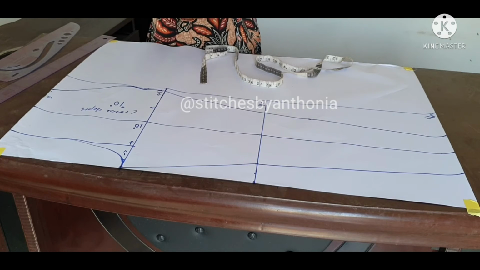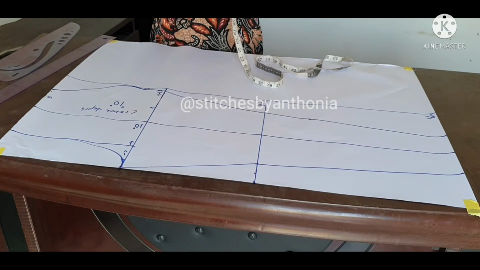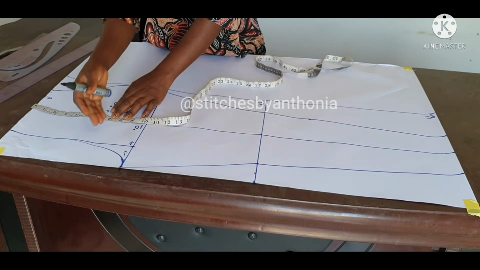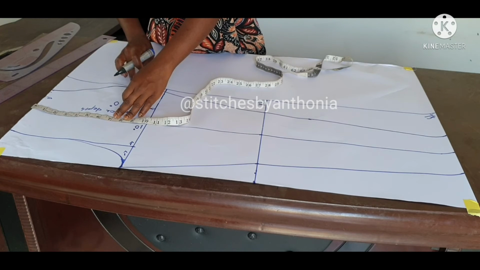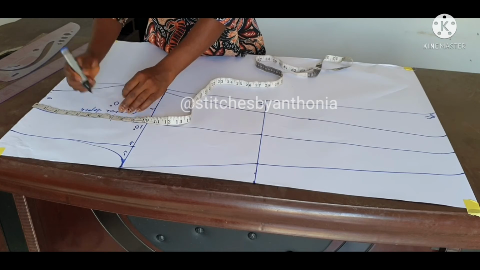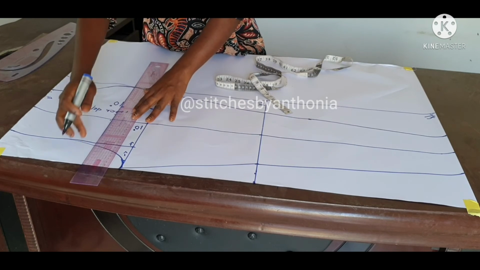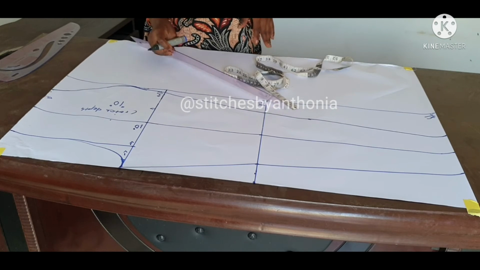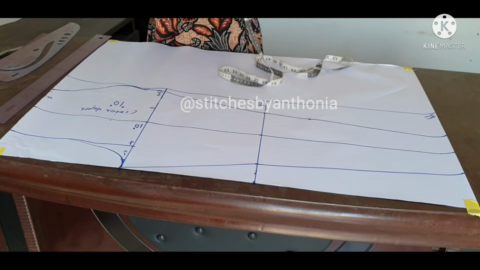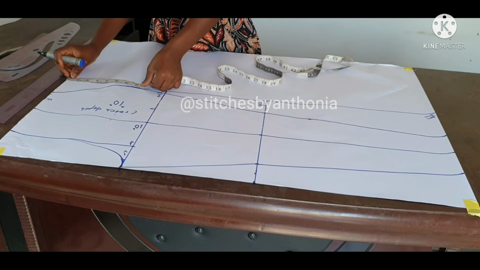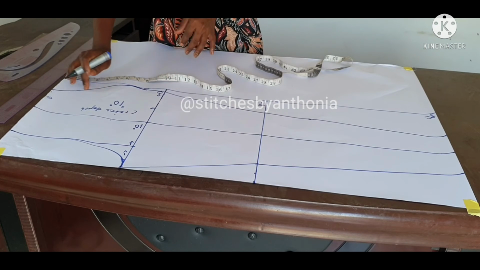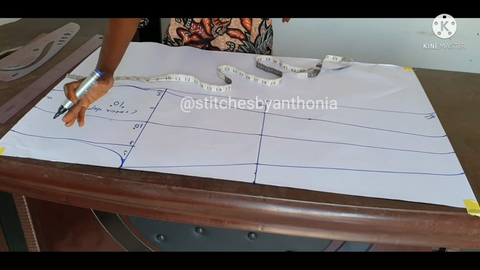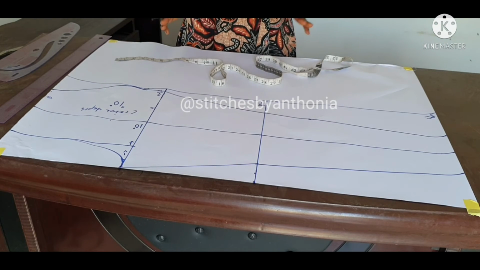Now, if you are worried that you might make a mistake with your hip, you can decide to rule out your hip line. I measure 7 inches, right? So I can decide to rule it out in a straight line like this, and I know that is where my hip is going to start. But it's not really necessary. If you already know the measurement for your hip, which is 7 inches, you just mark it, then you connect it to where it stops. So there's no need to start ruling all the lines. So this is just the basic measurement.